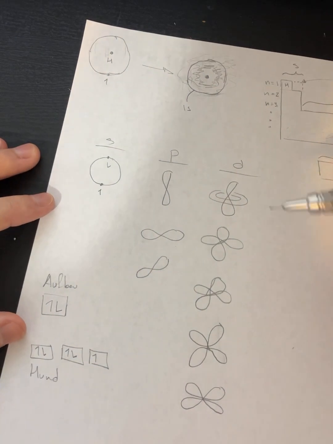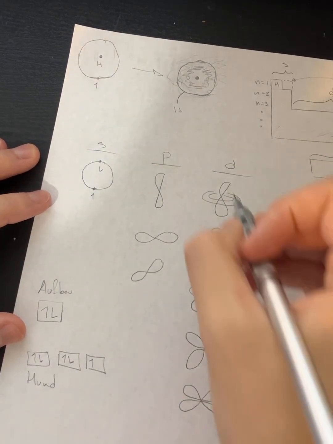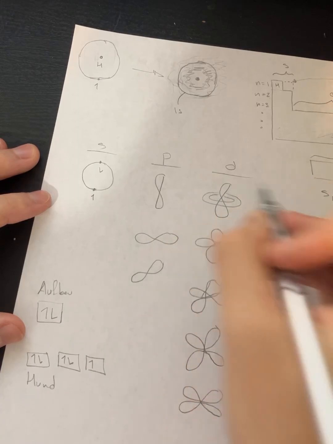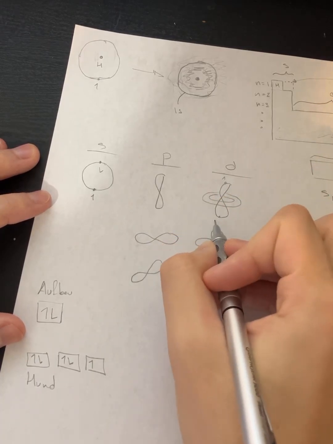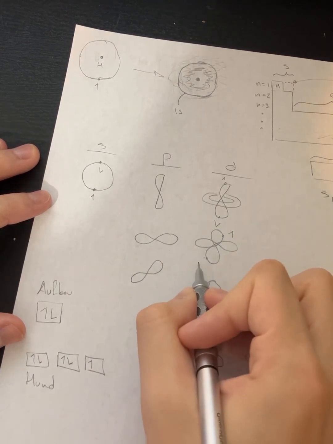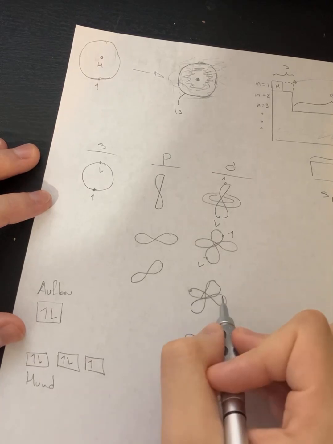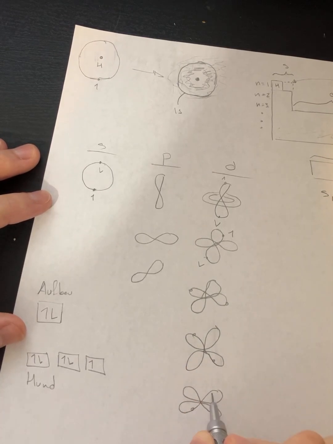so in our d orbitals, this is kind of hard to visualize, but along this entire pathing, we're going to have a spin up and a spin down. And we're going to have a spin up and we're going to have a spin down. And we're going to have 2 electrons in each orbital. And they're going to be in the similar spots, but they're going to be opposite to each other.